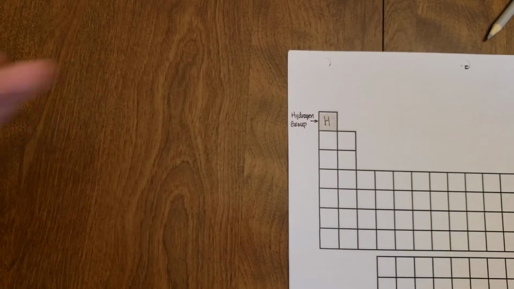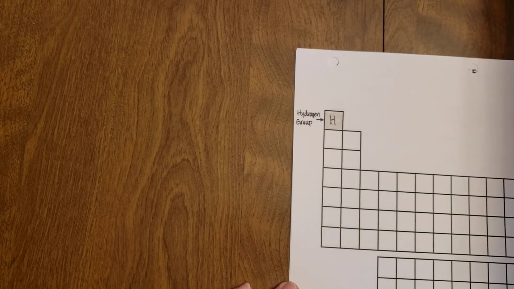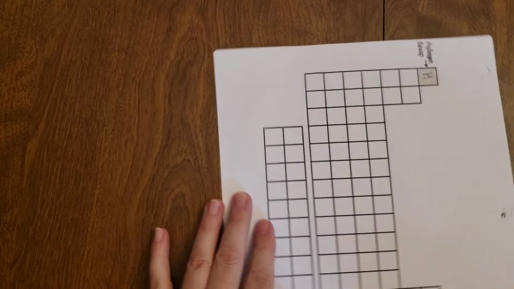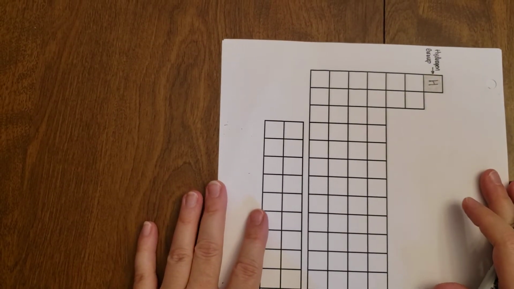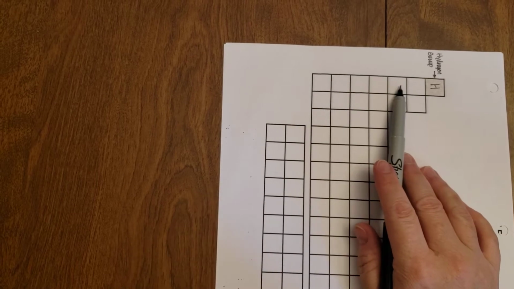So I like these totally blank ones because I can write on the table. So let's turn this thing and let's start labeling our groups. So I'm going to turn it this way. It does make it a little bit harder to see. Maybe sometime I'll have one without these lines in them. That'll be my next goal.